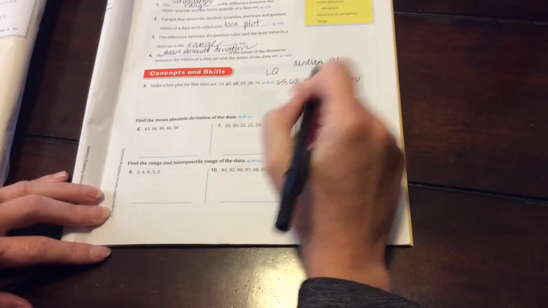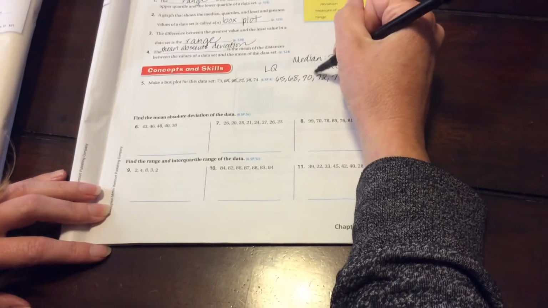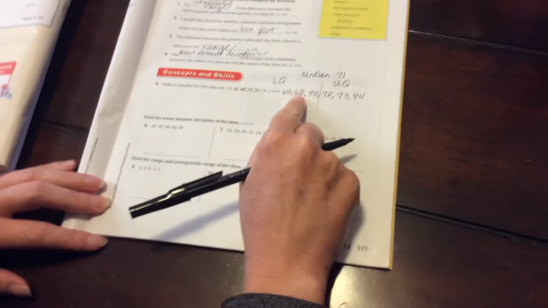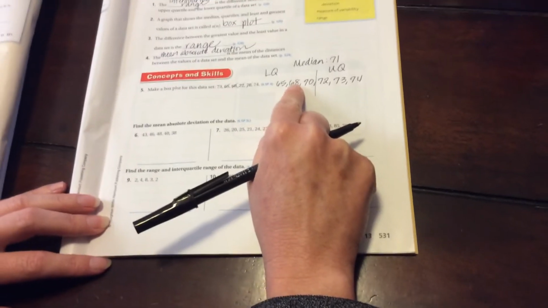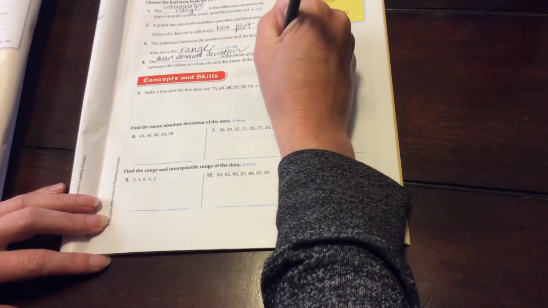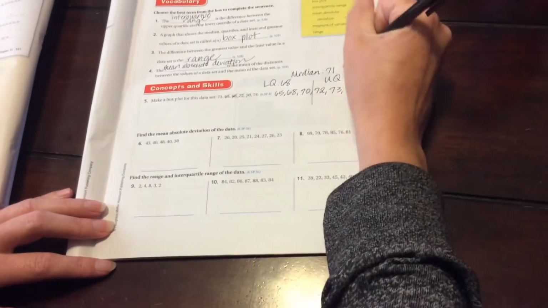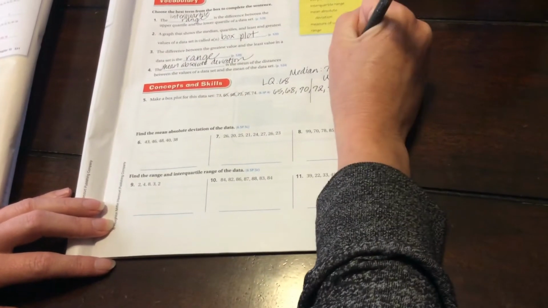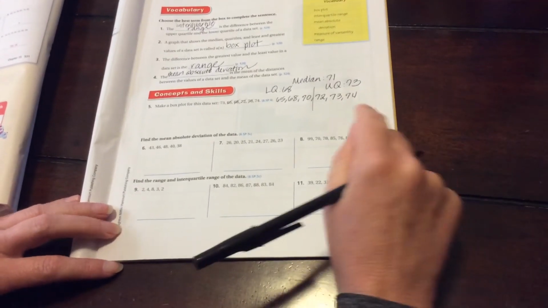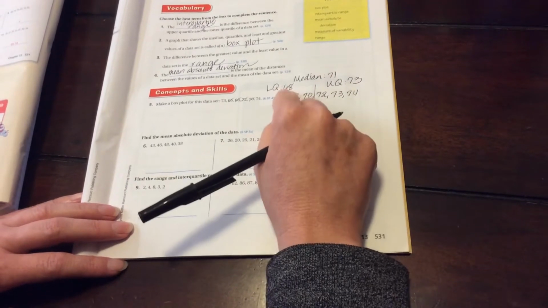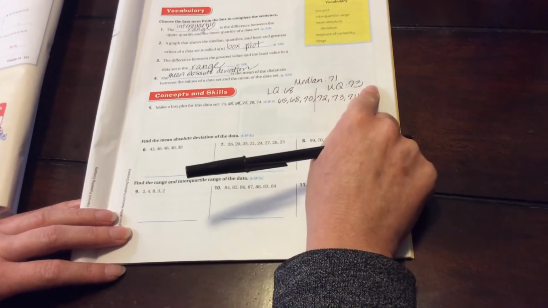For the lower quartile, I'm looking at this bottom half. The 68 is the median of the bottom half of the data, so it's the lower quartile. Now I'm looking at the top half. The upper quartile is going to be 73. So when I go to do my box plot, I need my least value, my greatest value, my lower quartile, my median, and my upper quartile.